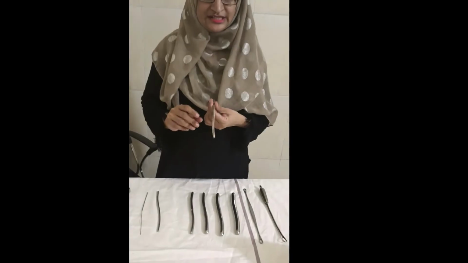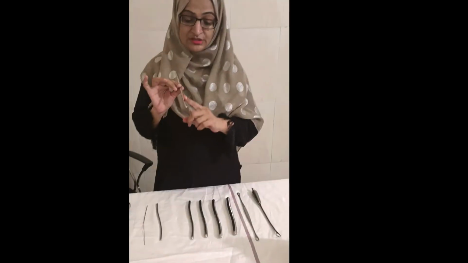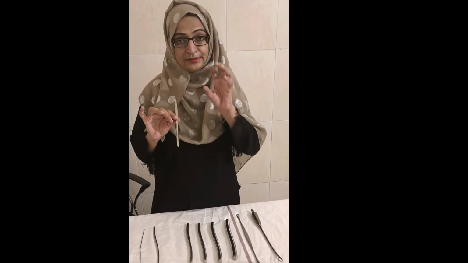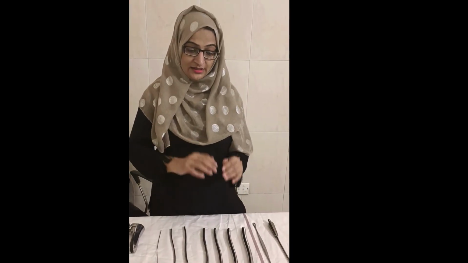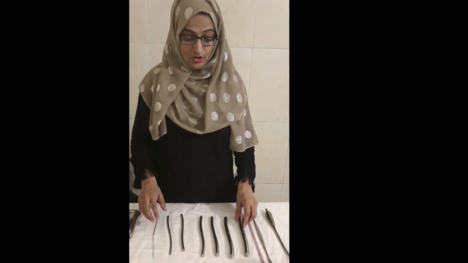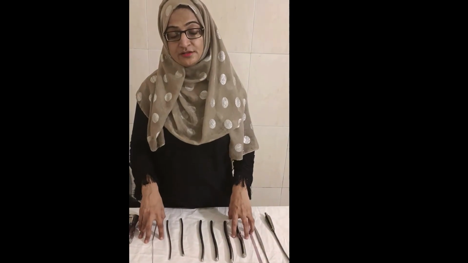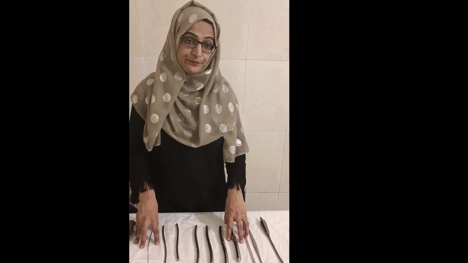When we use these Hegar dilators, you have to use the smaller number first according to the capacity of the cervix, whether it's a nulliparous or multiparous, and then you have to use the larger one. You have to use them in increasing order, smaller one, then larger one, and then larger one. You have to increase the number gradually. So this is the set of Hegar dilators, and undergraduate and postgraduate medical students who are doing gynae and obstetrics should know about these.